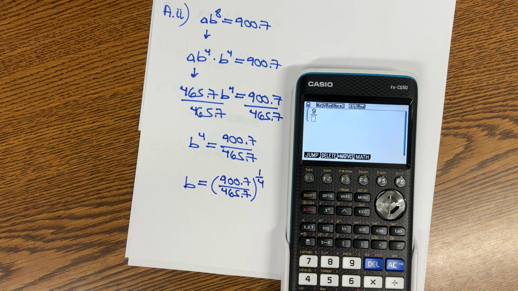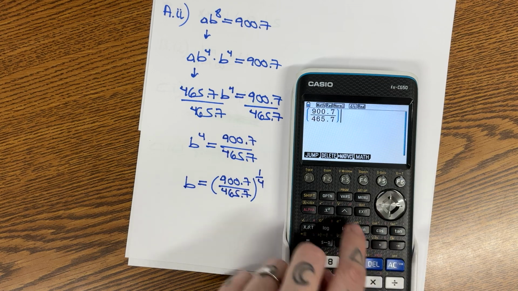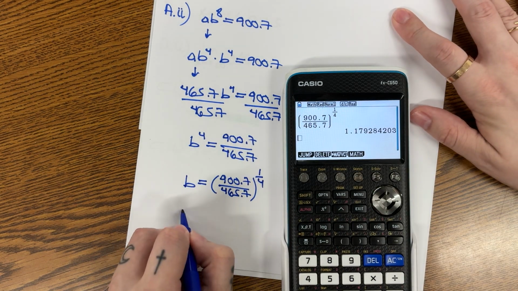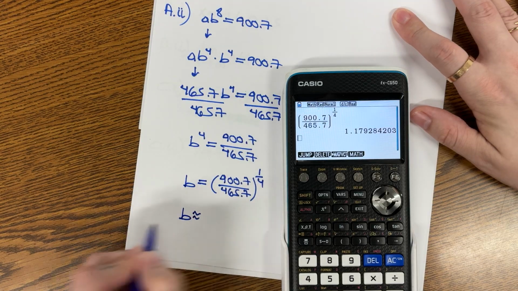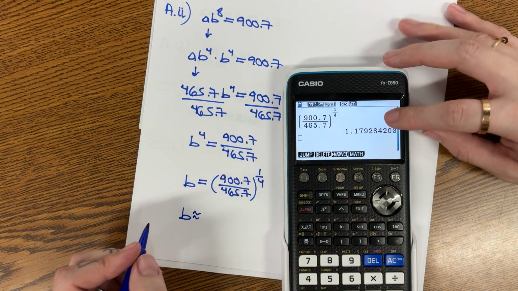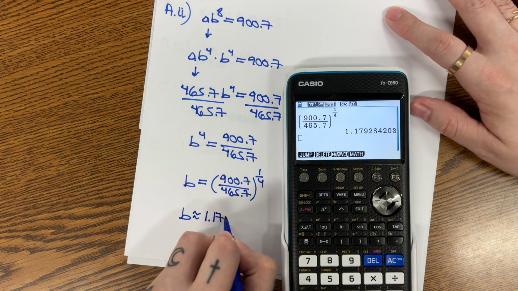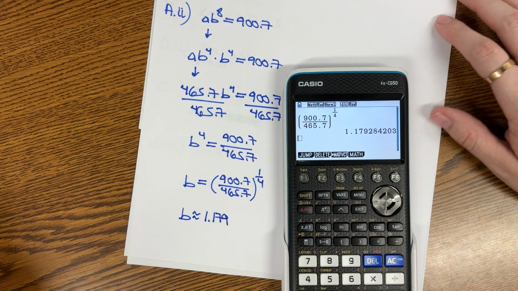I'm gonna do 900.7 over 465.7, and then raise this to the 1/4 power. My B value, and because I'm gonna round it, I'm gonna do the approximate, is 1.179. So that would be my decimal approximation.